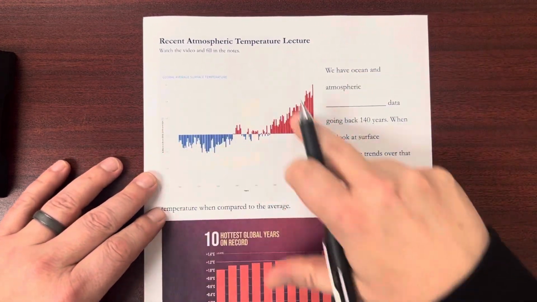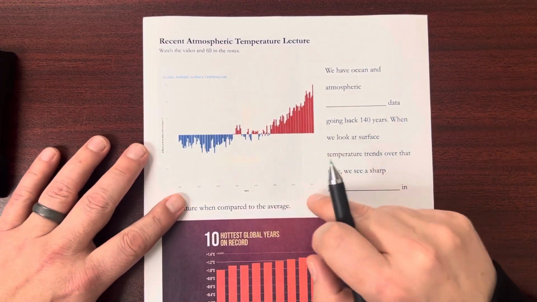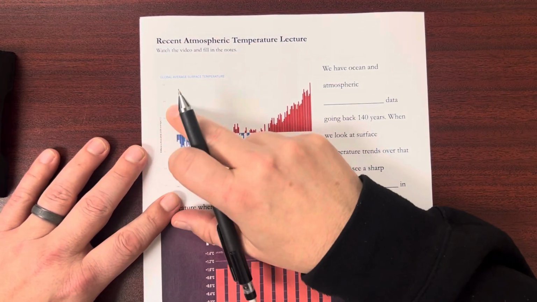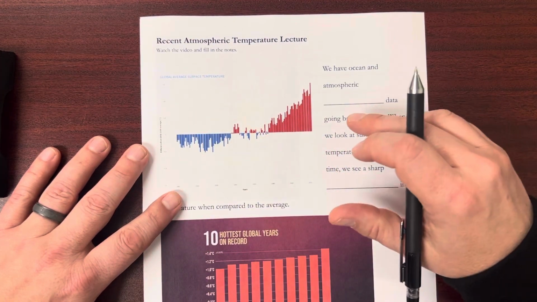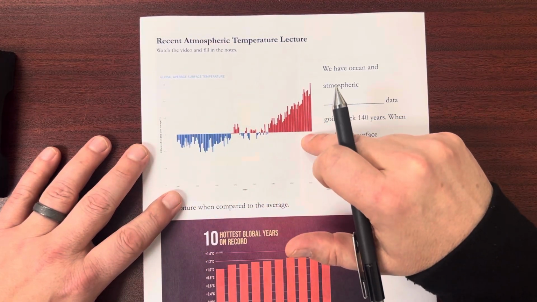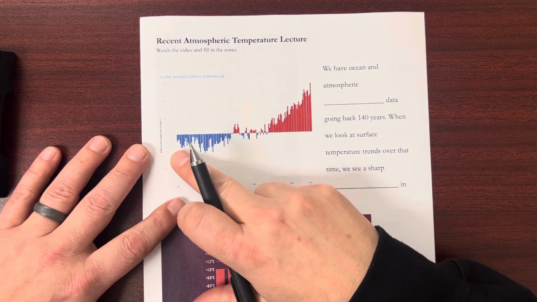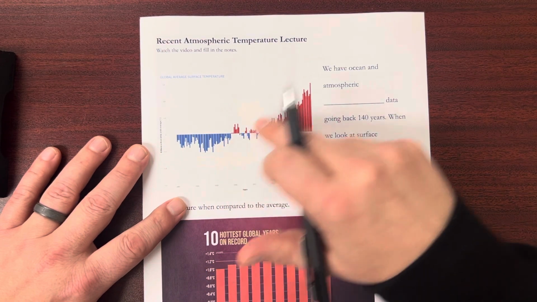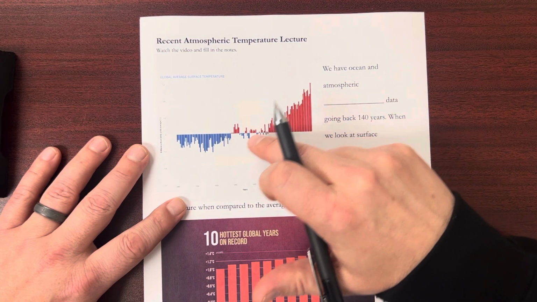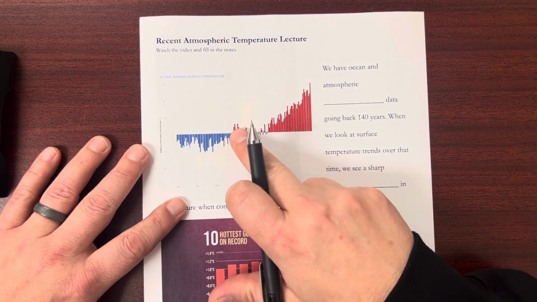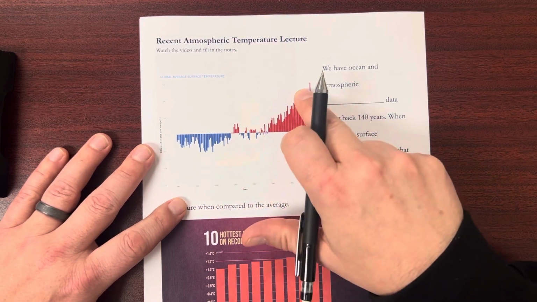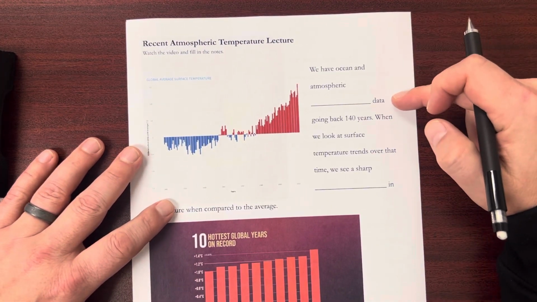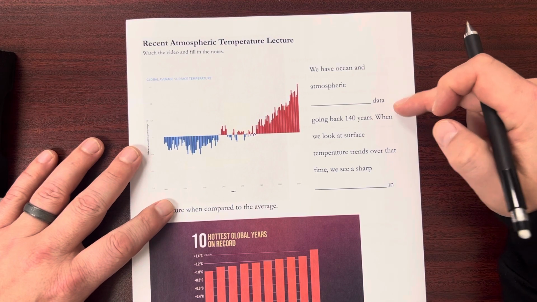So the first graph here goes back 140 years. And what you can see are temperature differences above or below what the average would be. So 140 years ago, we actually had lower than normal temperatures. And then it looks like starting in the 1940s, you can see that we've had a lot of increases in temperature above the normal. So we have ocean and atmospheric temperature data going back 140 years.